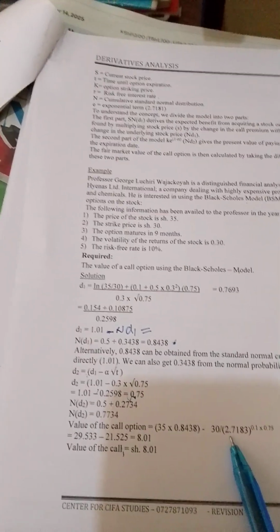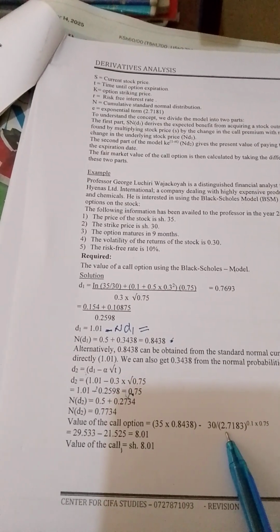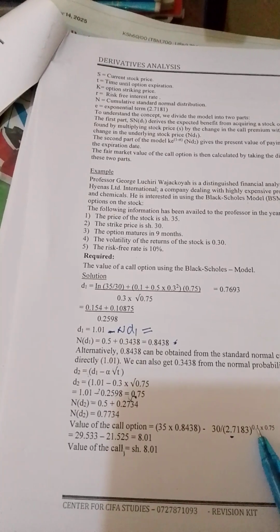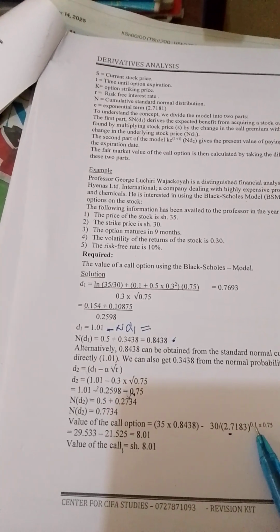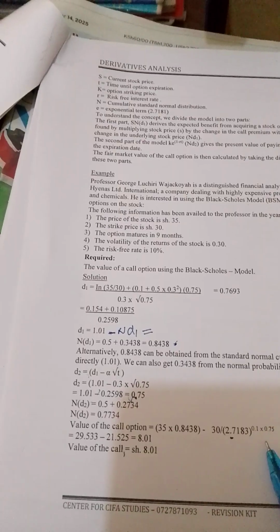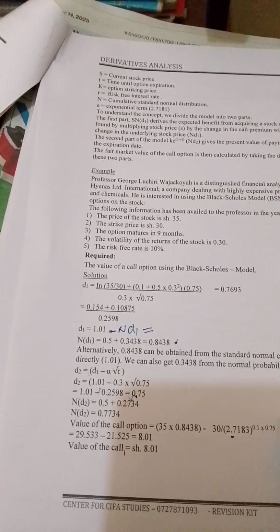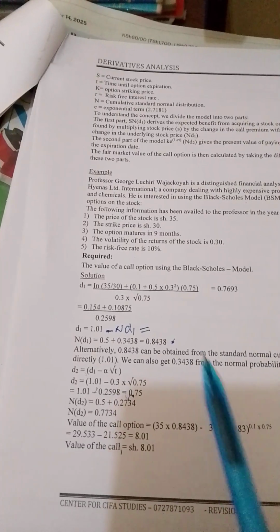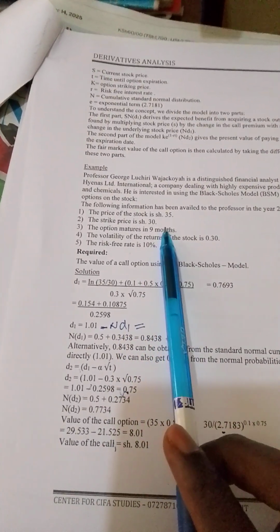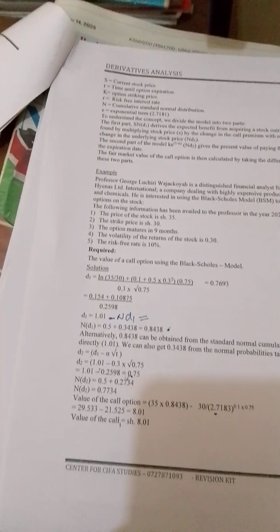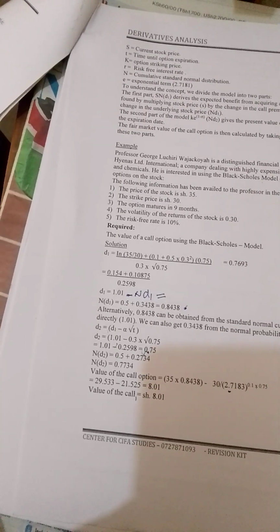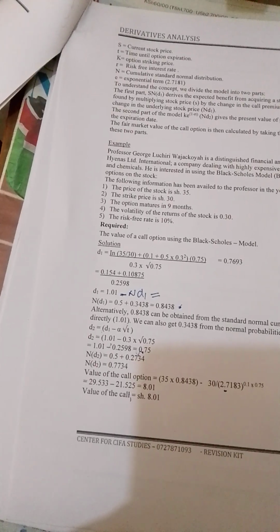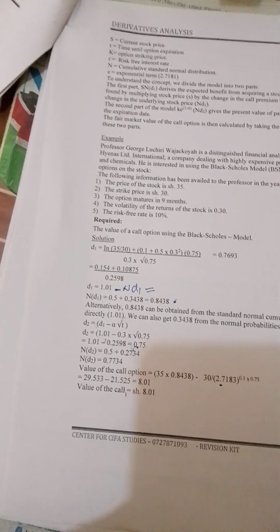So that you're taking that, which is a strike price, divided by E raised to 0.1, the risk-free rate, multiplied by time, 0.75. 0.75 was time to expiration, which was 9 months here, divided by 12. Then if you work out all that, finally the value of the call option is 8 shillings 8.01.